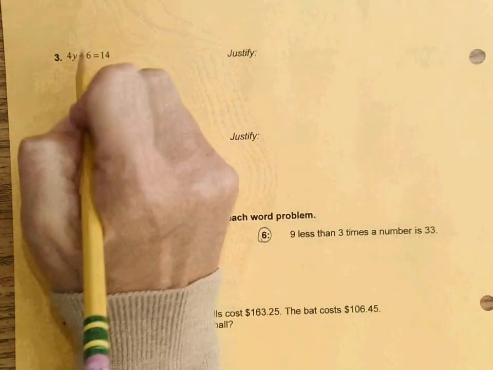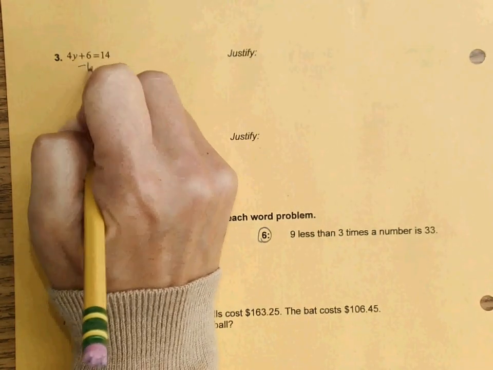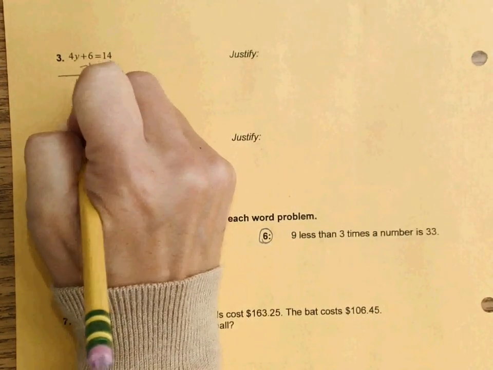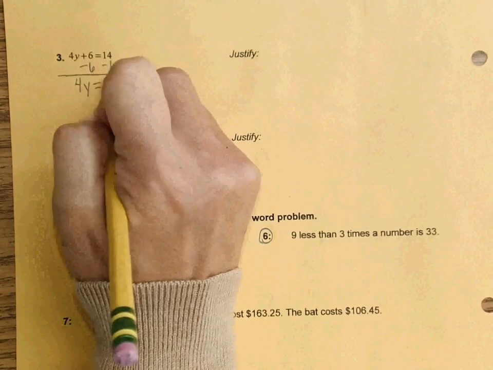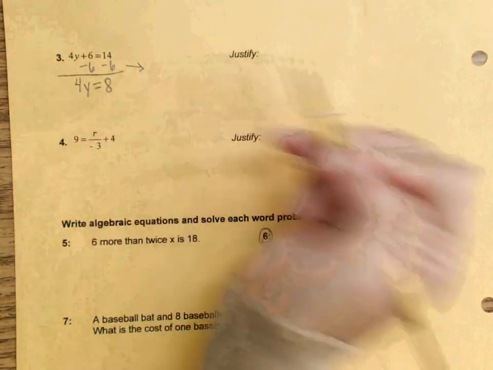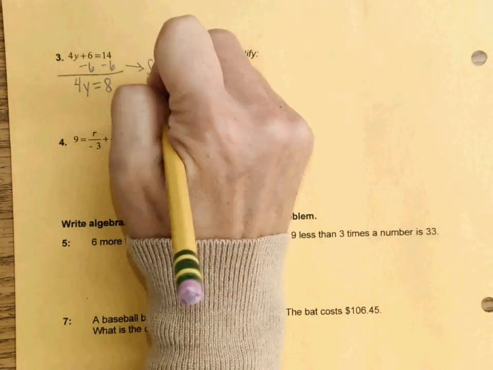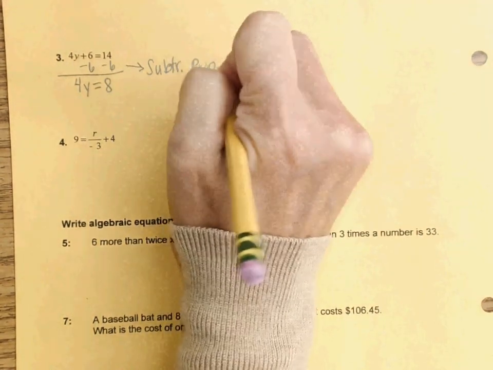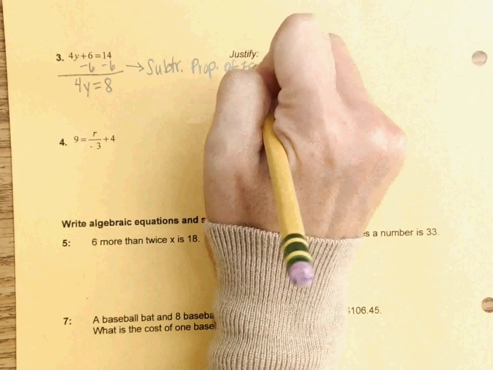Inverse operation. So the inverse of a positive 6 is a negative 6. We'll subtract 6 from both sides. When I do that and I add this up, I have 4y is equal to 8. And I write my steps down as I go so I don't forget to write down a step. So this was the subtraction property of equality.